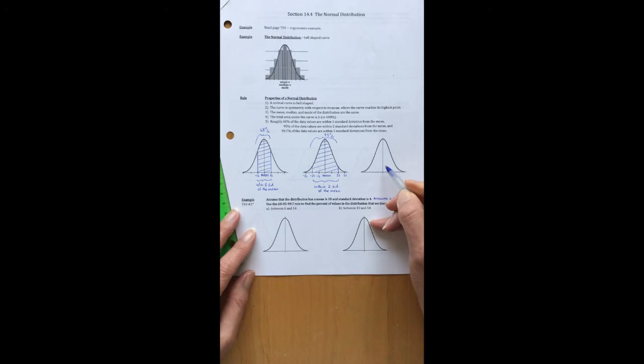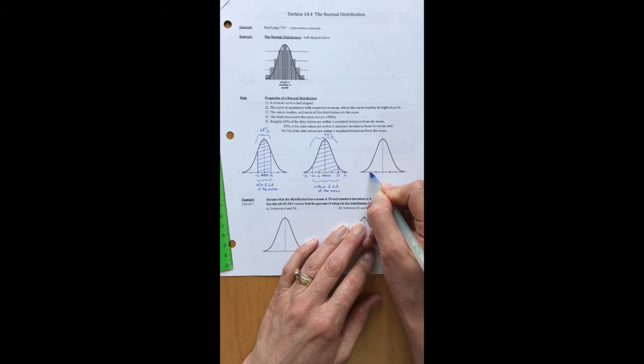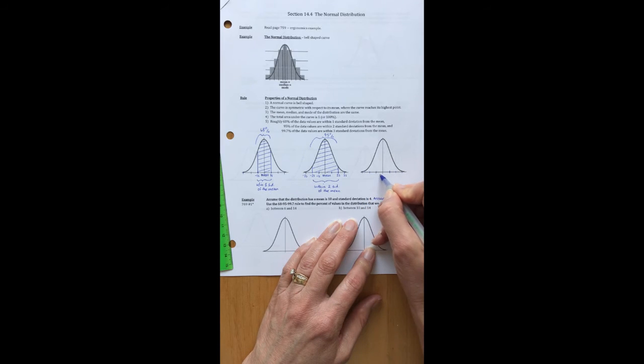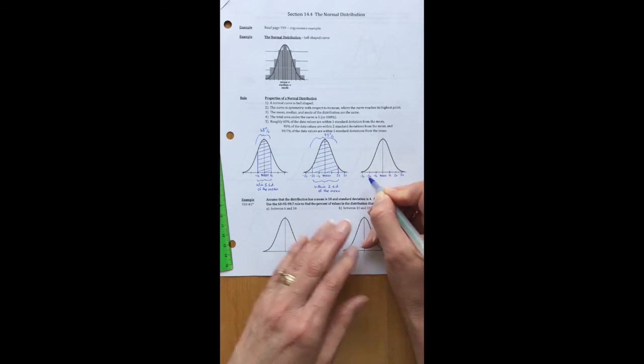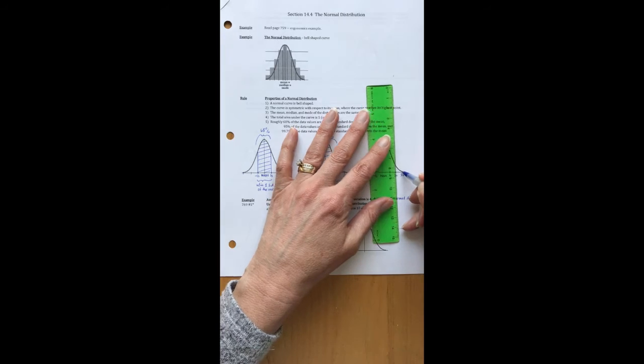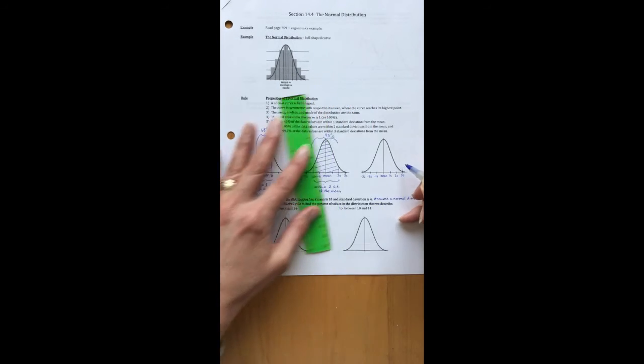And now we've got one last one here to do. We need to go all the way to 3. So 1, 2, 3, 1, 2, 3. Here's the mean. So 1 standard deviation, 2, 3, and then -1, -2, -3. So you can see that the curves go a little bit further, but it's kind of hard to show here. We're going all the way.